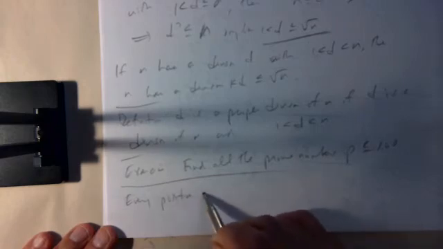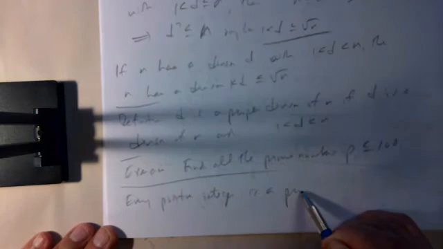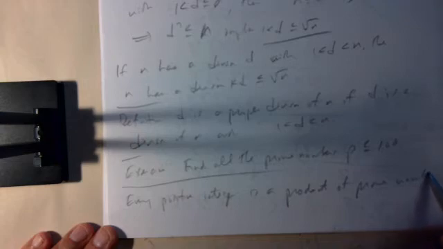And the prime numbers are central in number theory because every positive integer is a product, you can always break it down into a product of prime numbers.